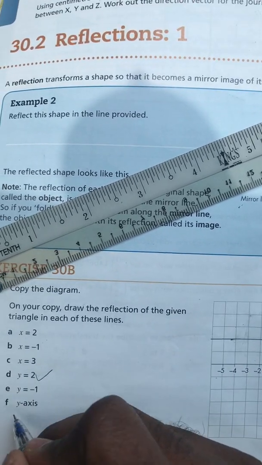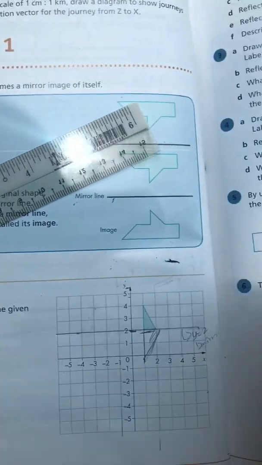Now I'm just going to do the y-axis for you. Let me just rub this quickly. I'll do this over. If you have a book, it will be good. Translation is an easy one, you don't want to miss that.